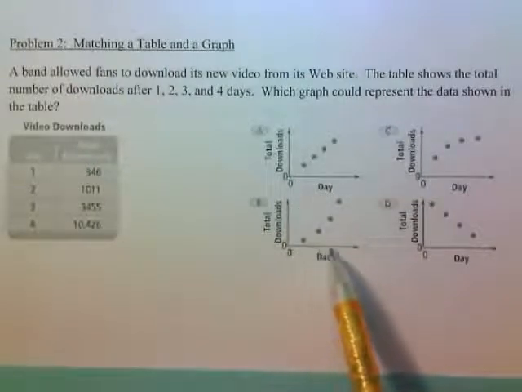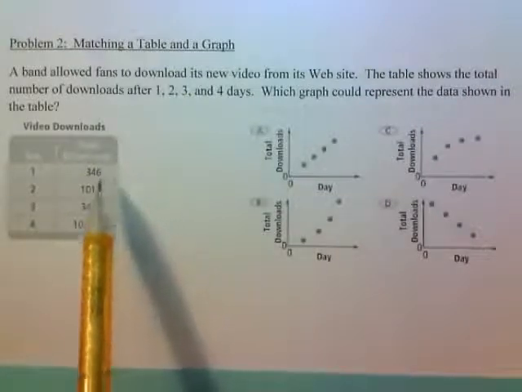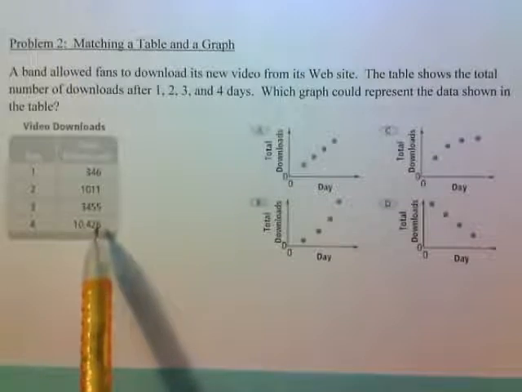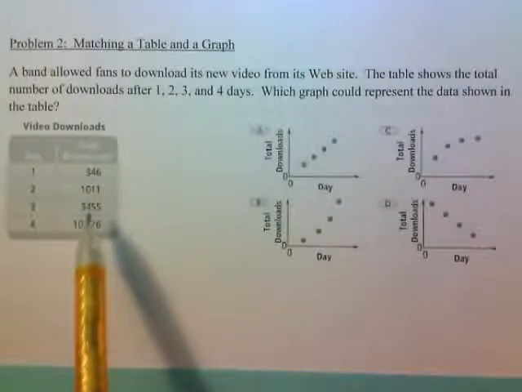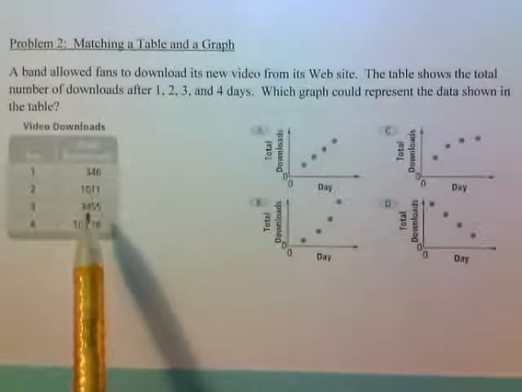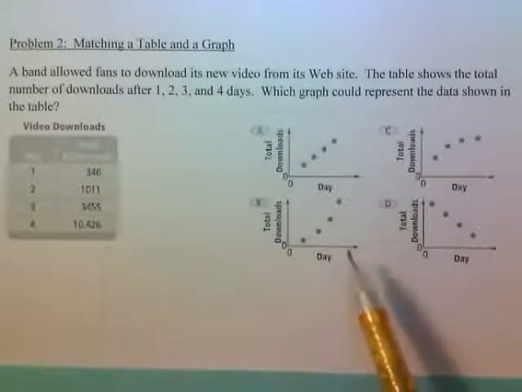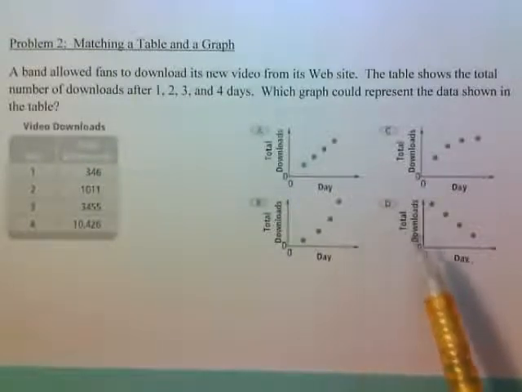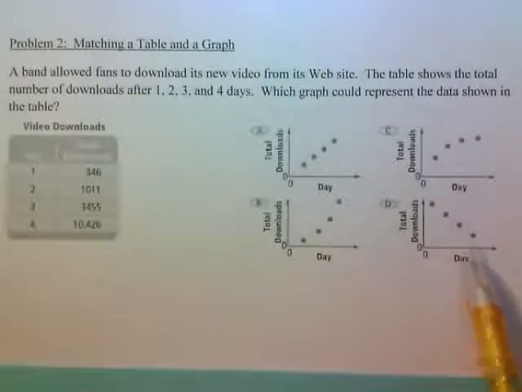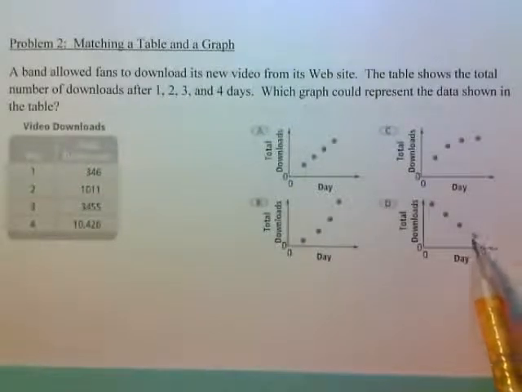So time again will continue on, and total downloads, if we look at our table, they are increasing. Okay, so I haven't looked at anything, I haven't tried to figure out how quickly or slowly they're increasing, but I can tell that more people are downloading this video. So if I look at my illustrations here, I can see that D is actually decreasing. It's showing that over so many days, the number of downloads is going down, and that's not the case in our table. So we can immediately eliminate D.